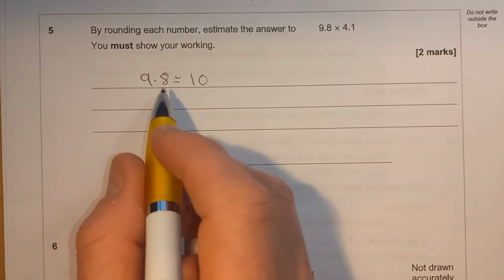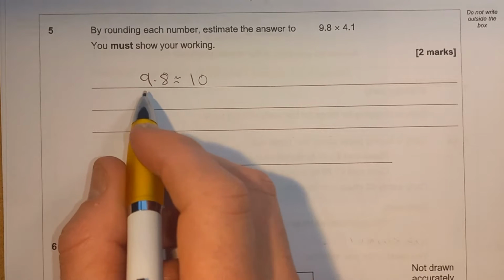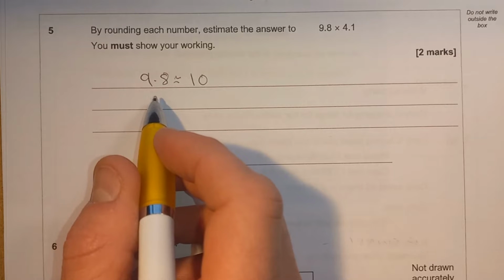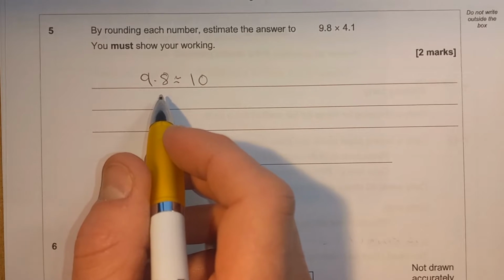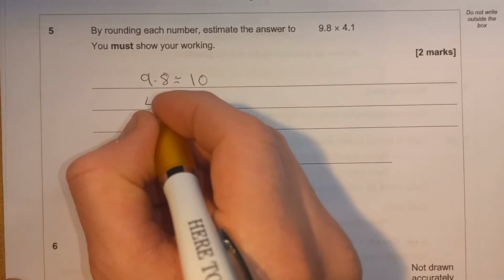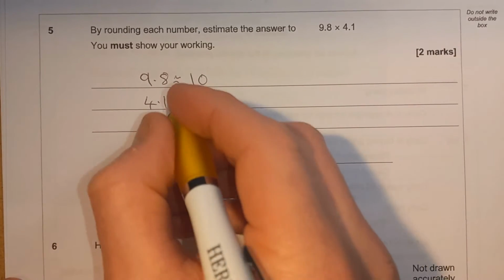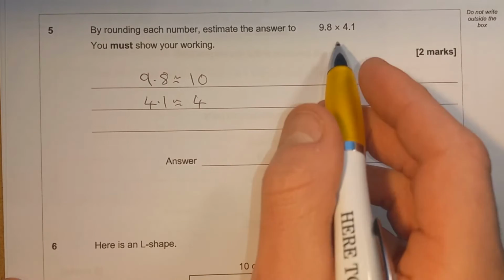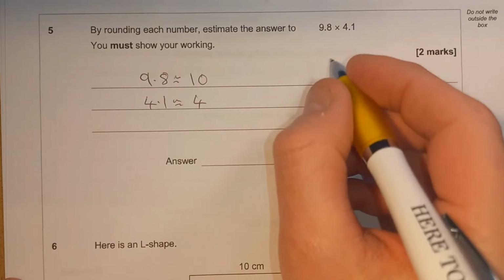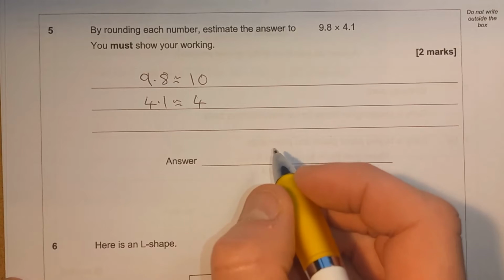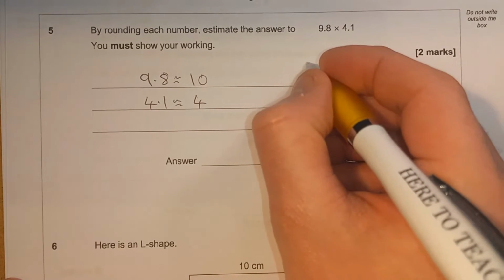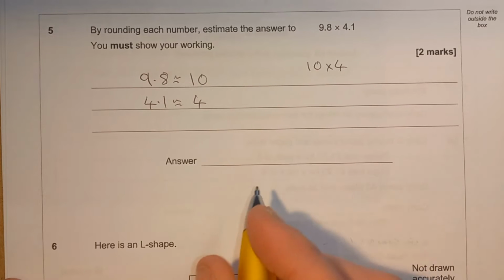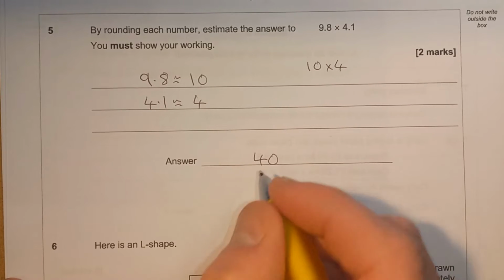We don't need to look and say, oh, do we round up or down? We just have a look at it, almost common sense, and say what number it's near. Okay, and similarly with 4.1, we can say, well, 4.1 is just over 4. So if we're doing the estimate, now we can just say, instead of 9.8 times 4.1, we can say 10 times 4, which hopefully you all know is 40.